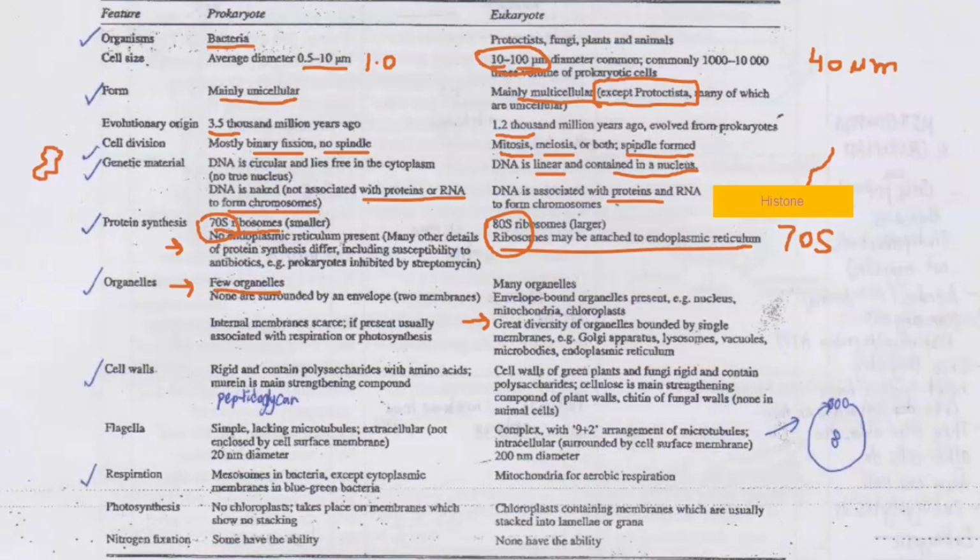So the cell wall in bacteria is made up of peptidoglycan, or murein. You can also see it called murein. Murein or peptidoglycan are complex carbohydrate structures associated with some peptides.